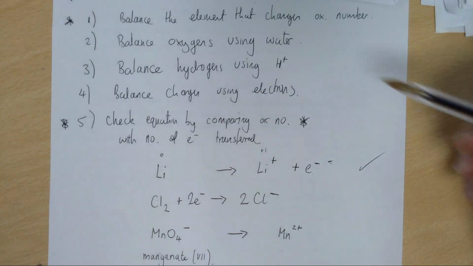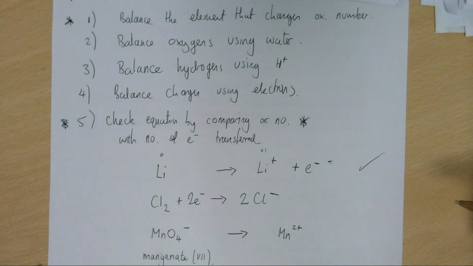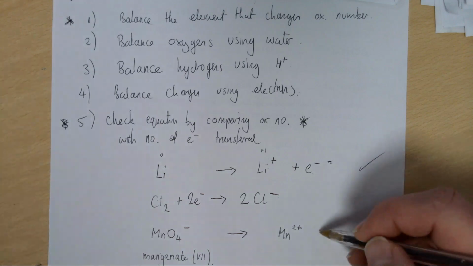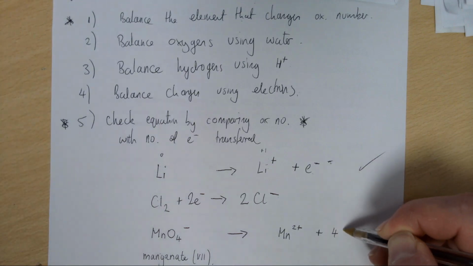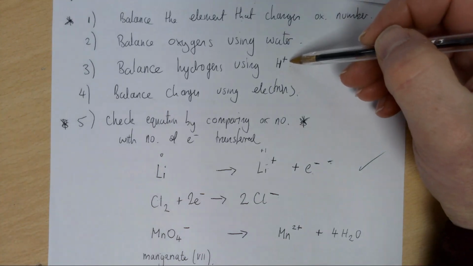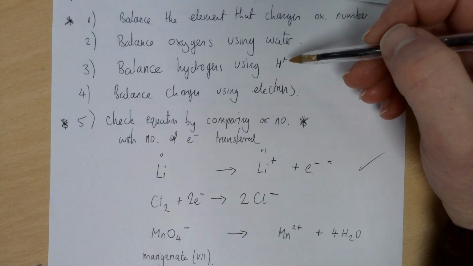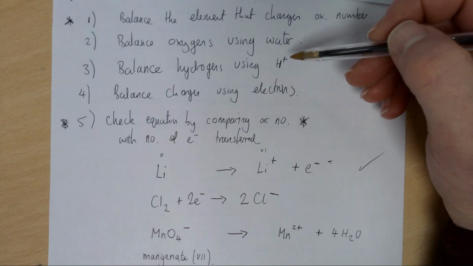And how are we going to do that? So how many waters am I going to put and where am I going to put them? Which side? Yep. So we add 4 waters over here. And then we're going to balance the hydrogens using H+. So where am I going to put the hydrogens and how many am I going to put? You put 8. That's right.